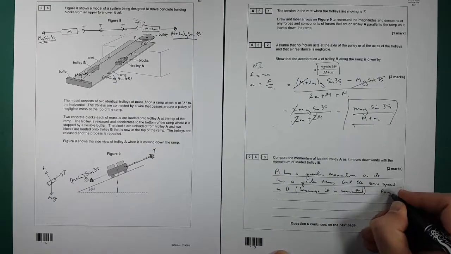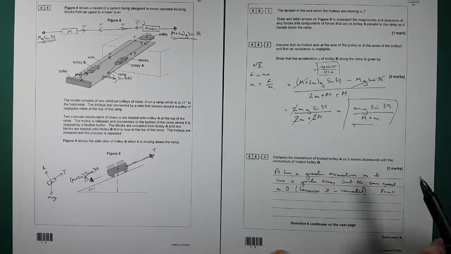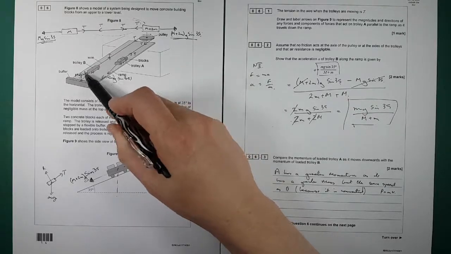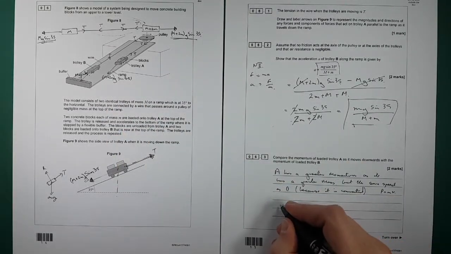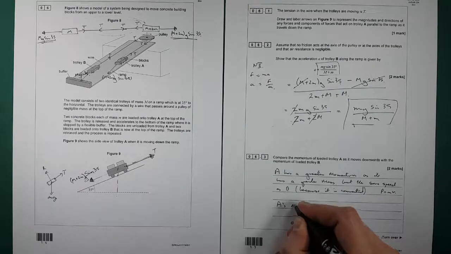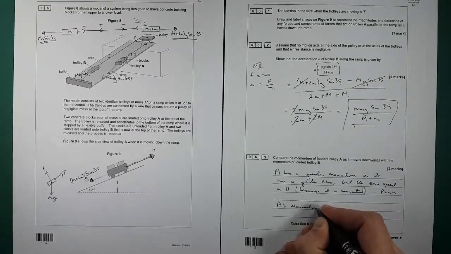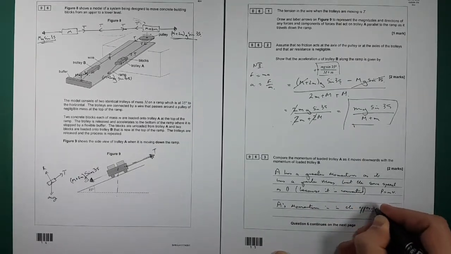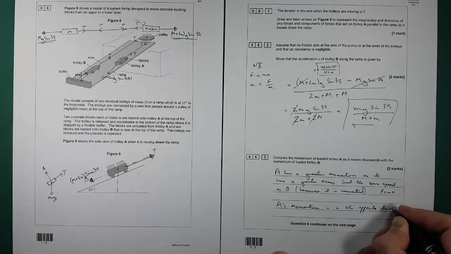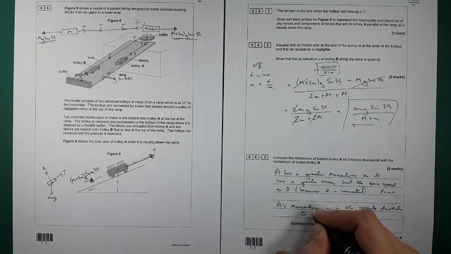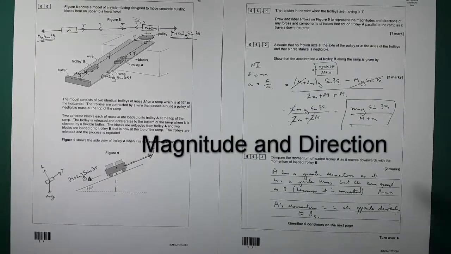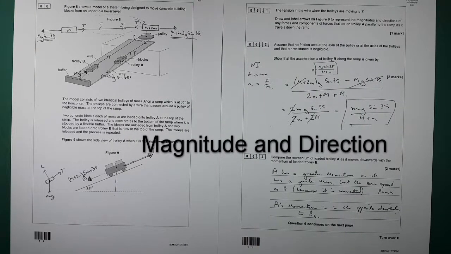P is equal to mv, remember. The last thing about momentum is, of course, momentum is a vector, so A's momentum will be in the opposite direction to B's. So that's comparing its vector size and magnitude. There we go.